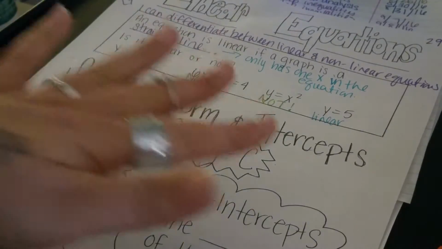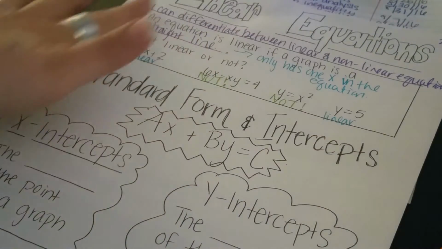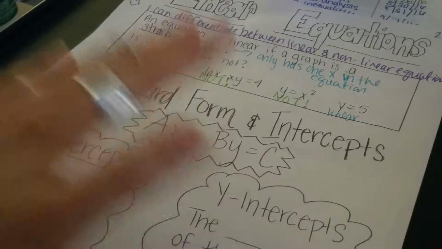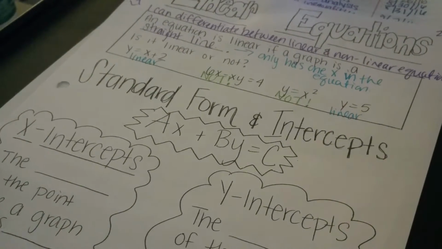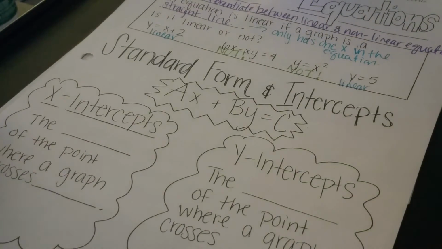All right, now, this is fairly easy. Do you guys think you can handle telling me if it's linear or not? Yeah. Maybe. All right, so now we're going to talk about standard form and intercepts. So we're going to write our other learning target up there.